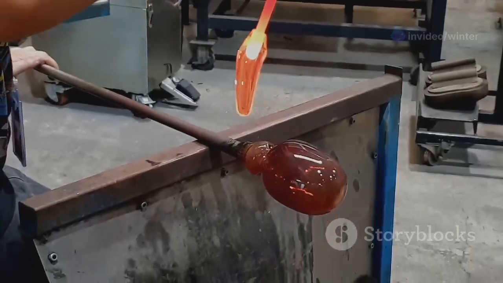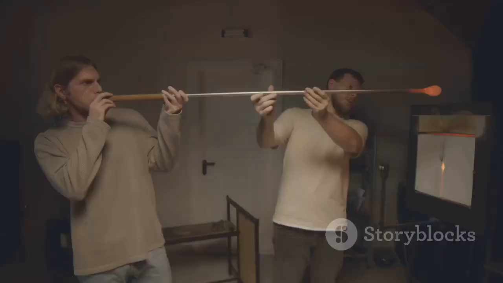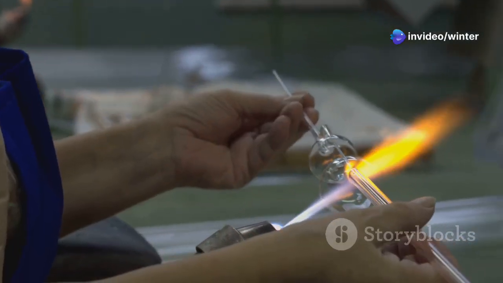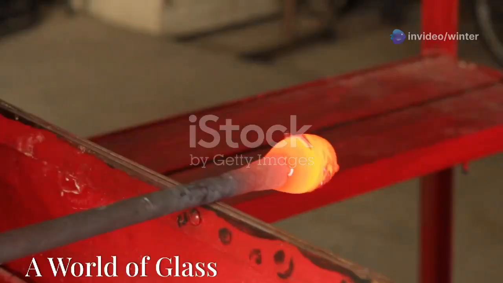One common method is glass blowing, where a blob of molten glass is gathered on the end of a blowpipe. By blowing air into the pipe and using various tools, skilled glass blowers can create a vast array of shapes, from delicate ornaments to large windows.